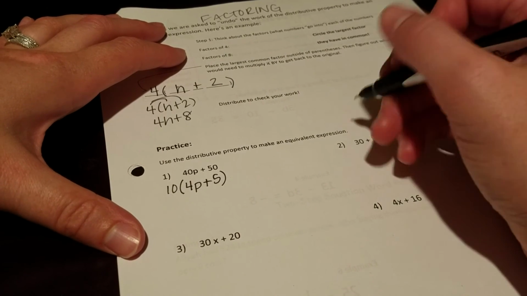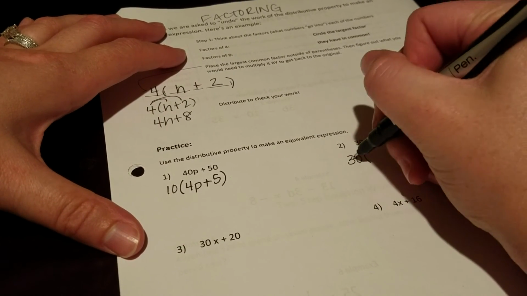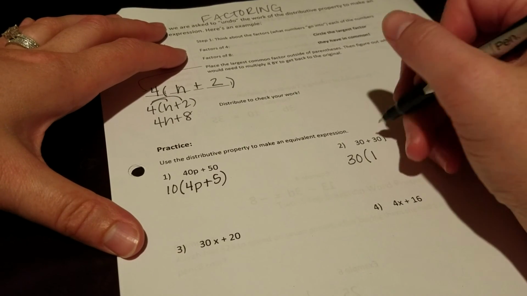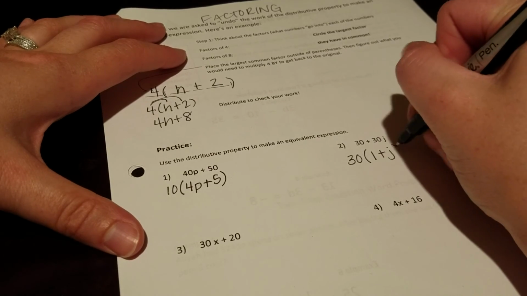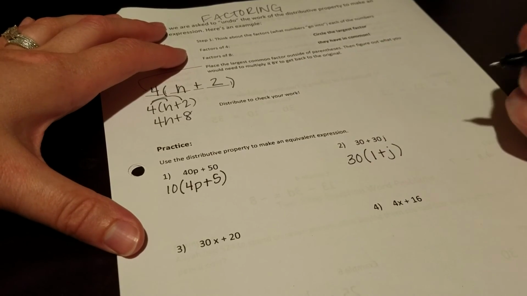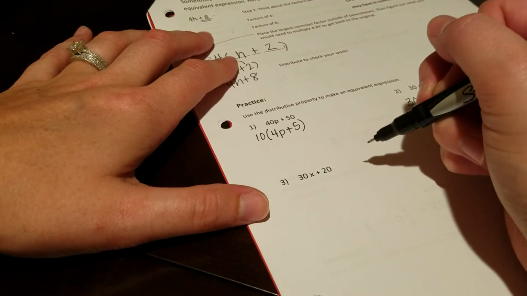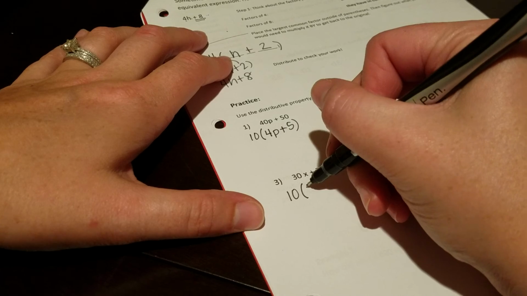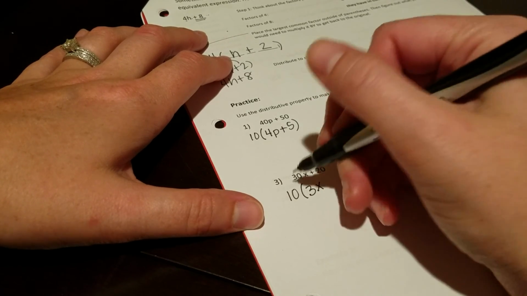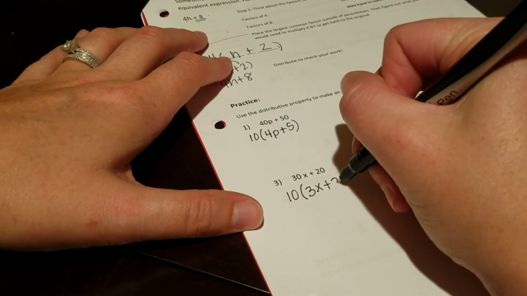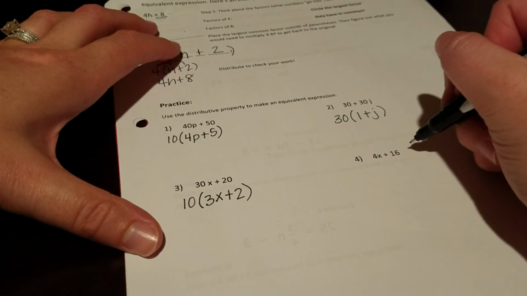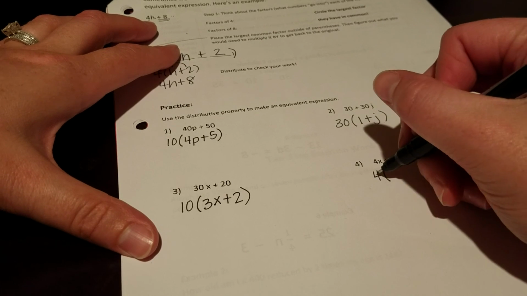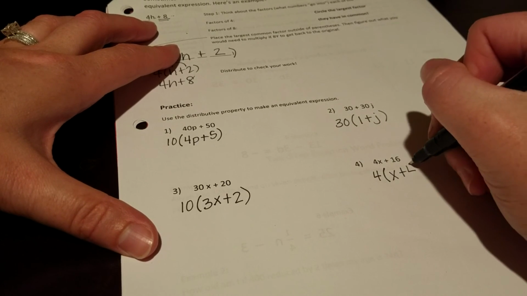Number 2, 30 plus 30j. Biggest thing I can pull out that they both have in common is a 30. 30 times what gives me 30? 1. 30 times what gives me 30j? A positive j. 30 plus 30j. 30x plus 20, biggest thing that comes out is a 10. 10 times what gives me 30? Would be 3x. And 10 times what gives me positive 20? That's a positive 2. Last example here, 4 comes out because that's the biggest thing they have in common. X plus 4.